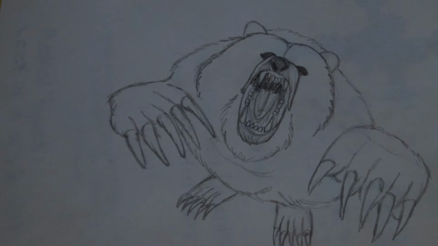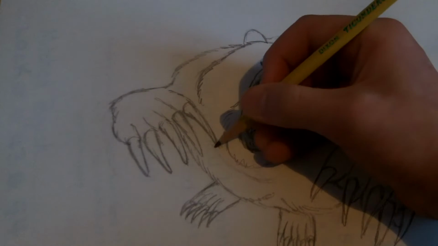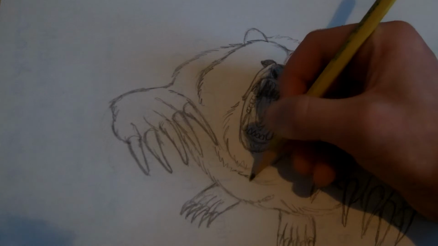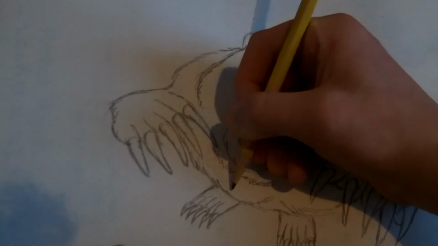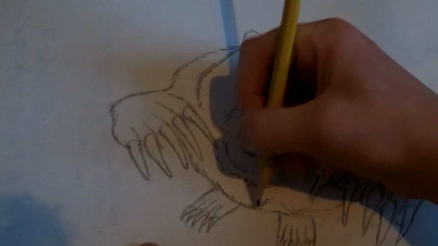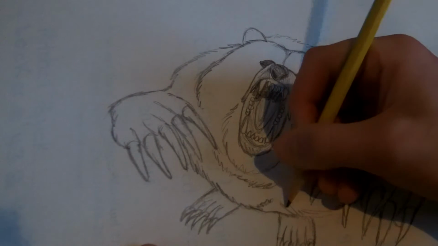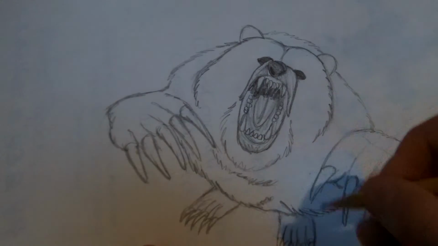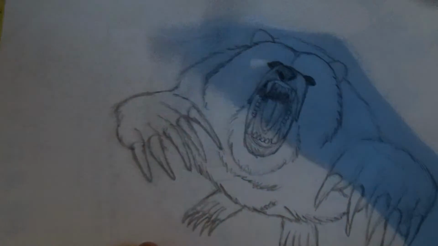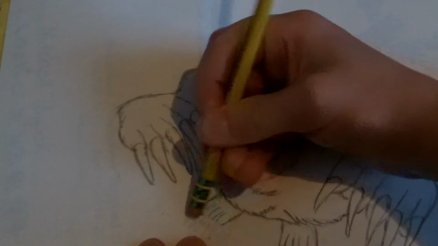One scary bear. Actually, let's... Nah, just leave it. Actually, let's make those feet smaller.